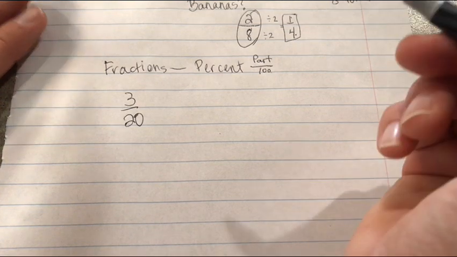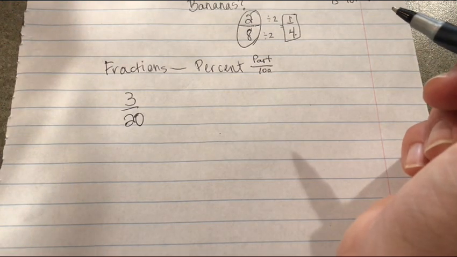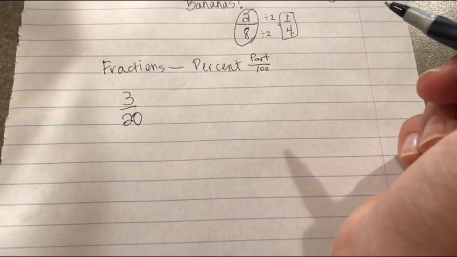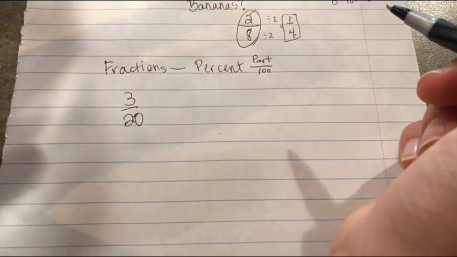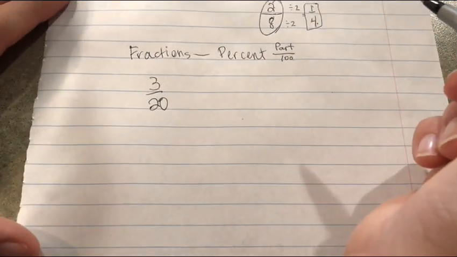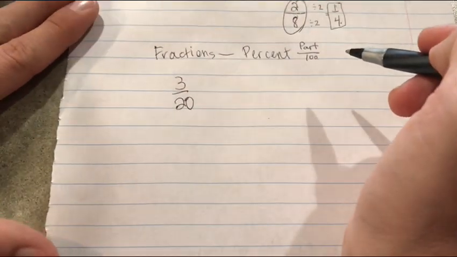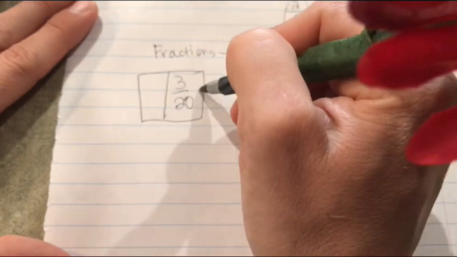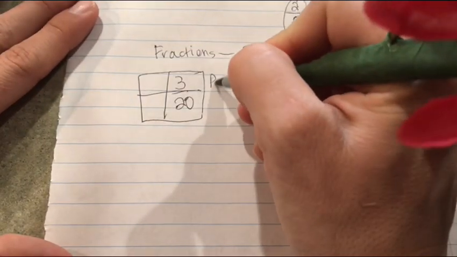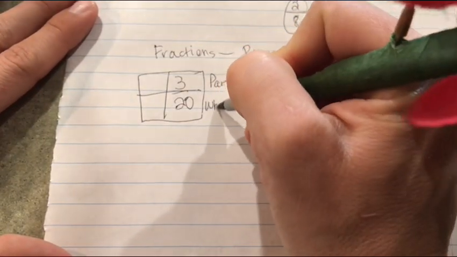So there are lots of ways I could do this. If you have your way that you love, and you know that you're correct, that is fine. You can do it your way. If you need a little refresher, you can take that fraction and put it in a percent box. So you have your part and you have your whole.